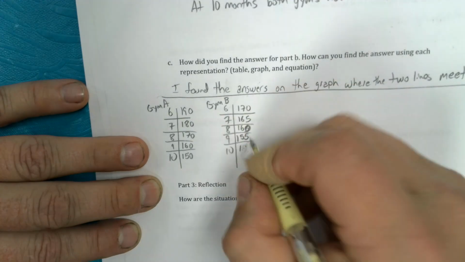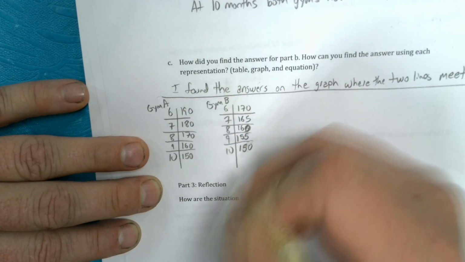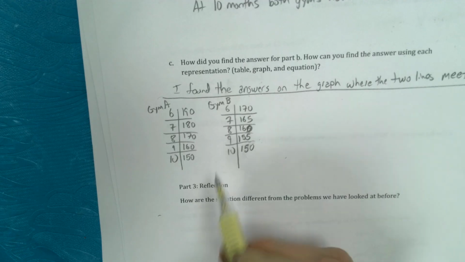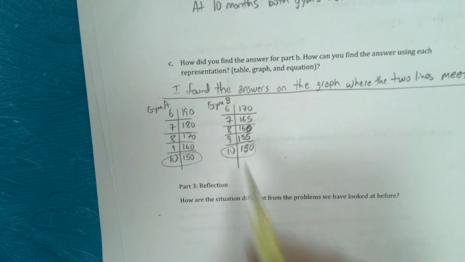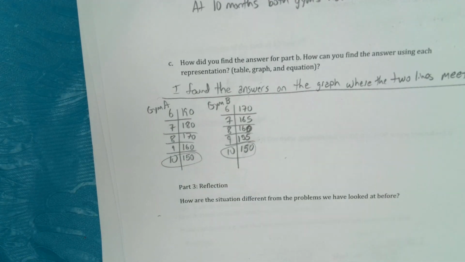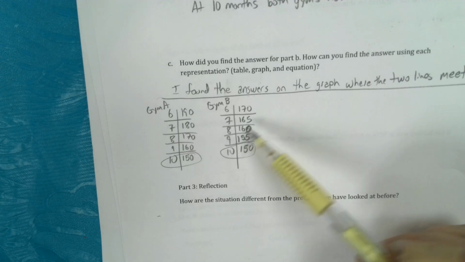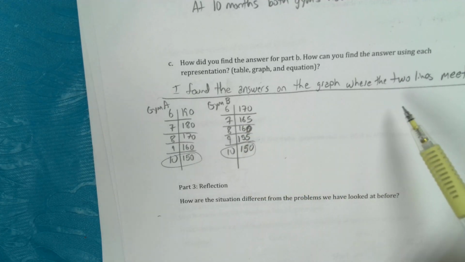Got to be a little careful, slow it down a little bit. So if I keep extending the tables, I can see that at 10 months, both values become 150. And so those, I think, were fairly intuitive, just extending the table and looking at the graph.